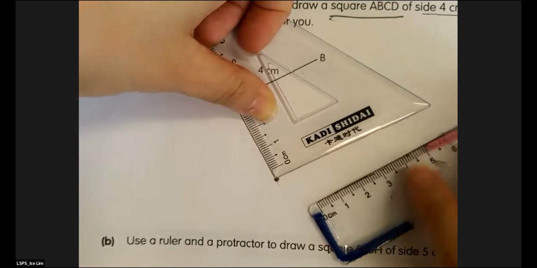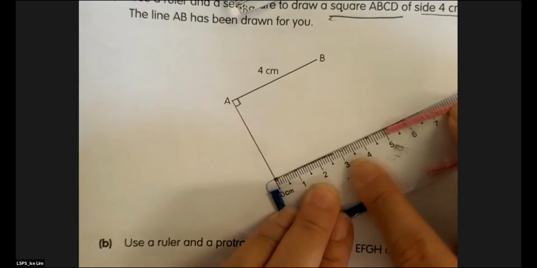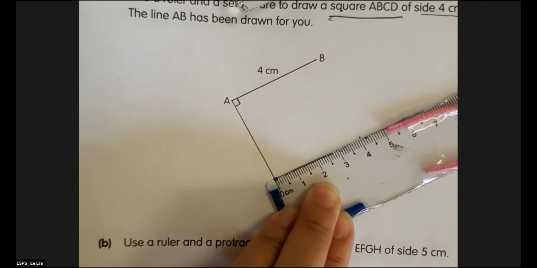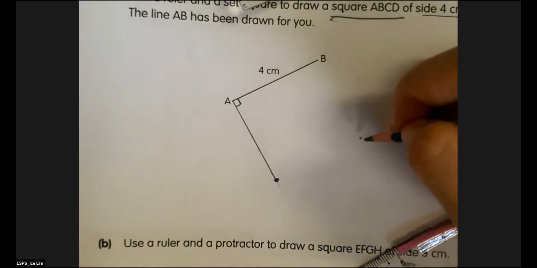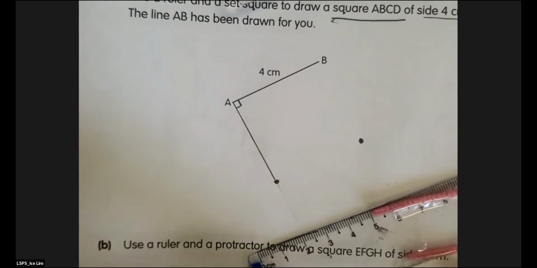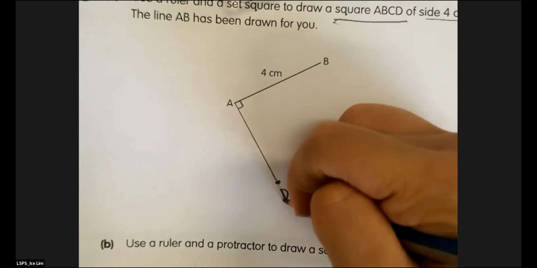So I put my 0 at the dot where the point is. Remove the ruler. I can already mark out the point here. Okay, so A, B, C, D in the clockwise direction.